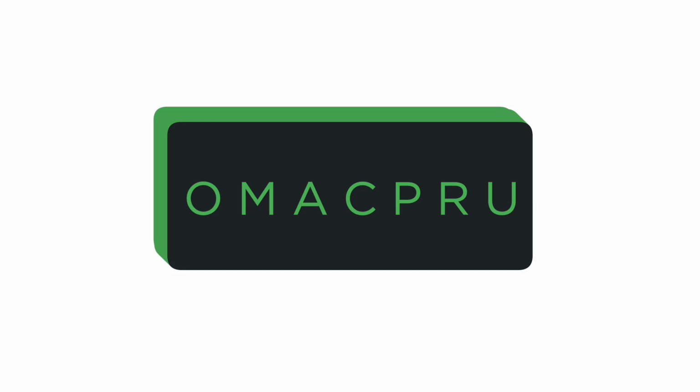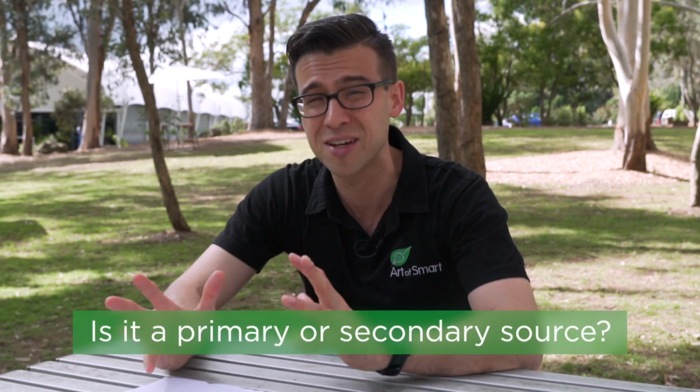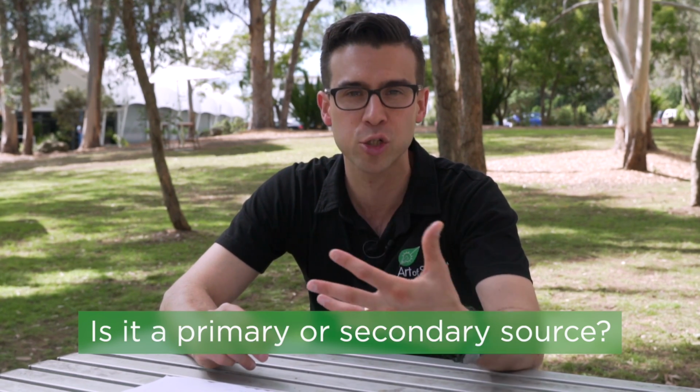So on MacPro is the acronym or the formula that we're going to use, and the O stands for origin. So the first thing you need to do when you look at a source is look at the origin of the source. So, is it primary or a secondary source, for example? And this matters because a primary source has been written at the time, where a secondary source could have been written 5 years, 10 years, 100 years later even. So what's really critical is you want to look at the origin and think about primary, secondary, and the timing of when the source was actually constructed. That's going to be useful when we start thinking about reliability and usefulness.